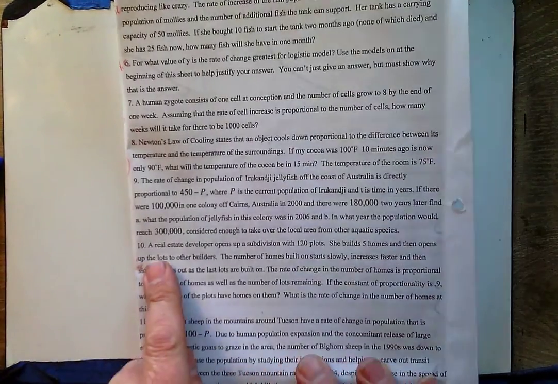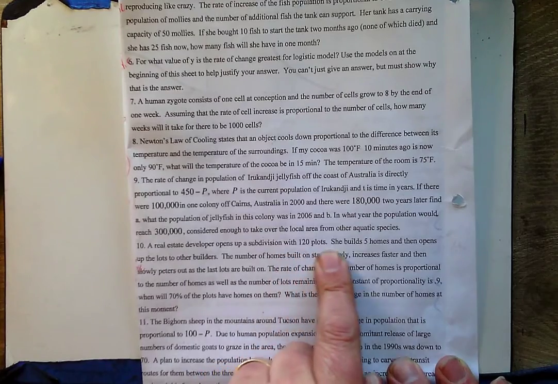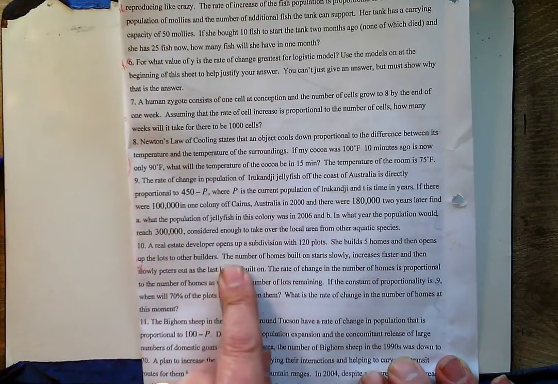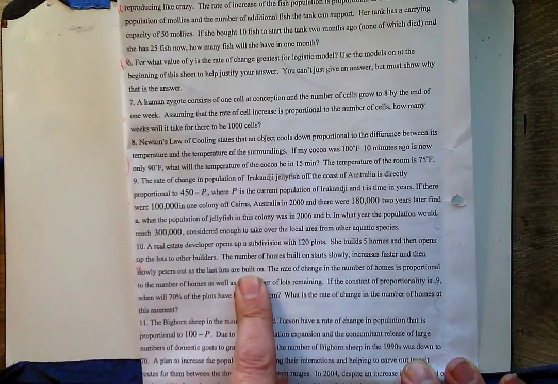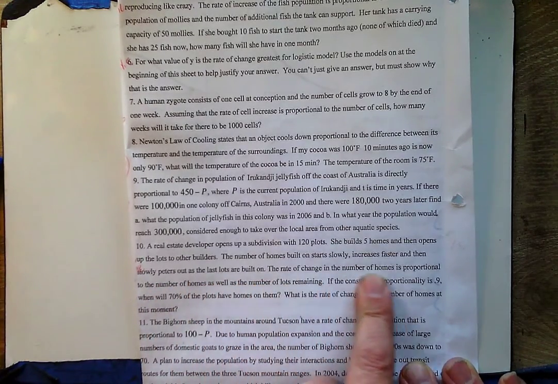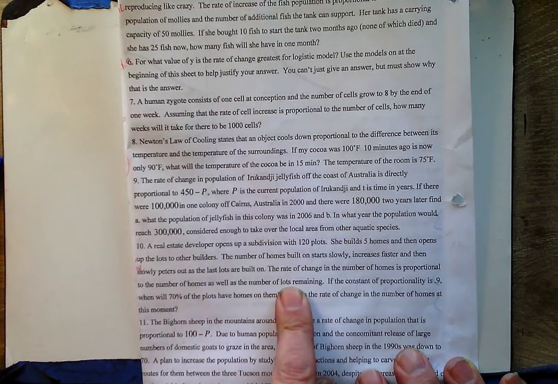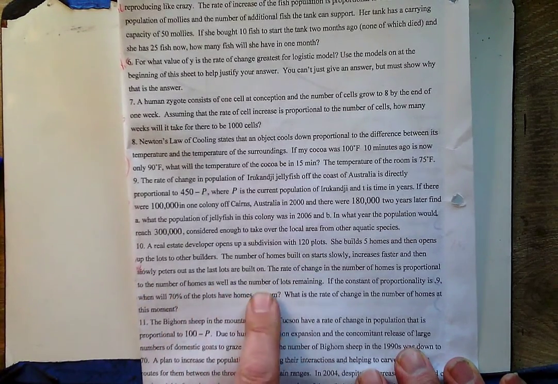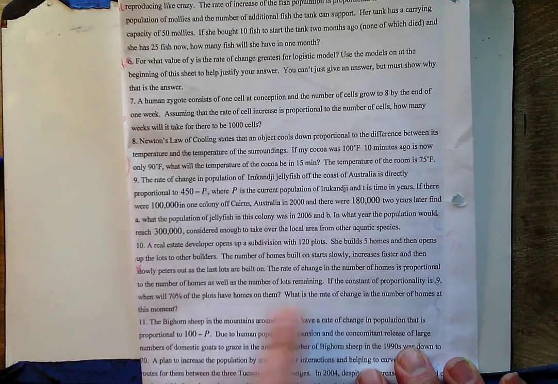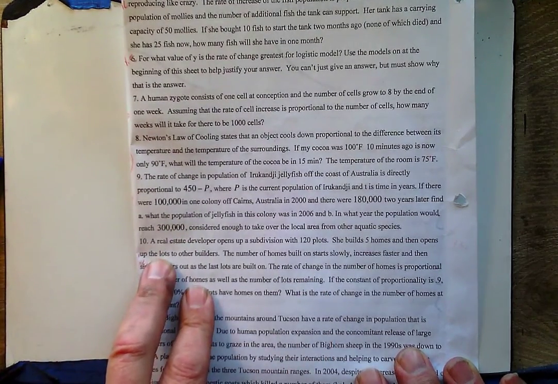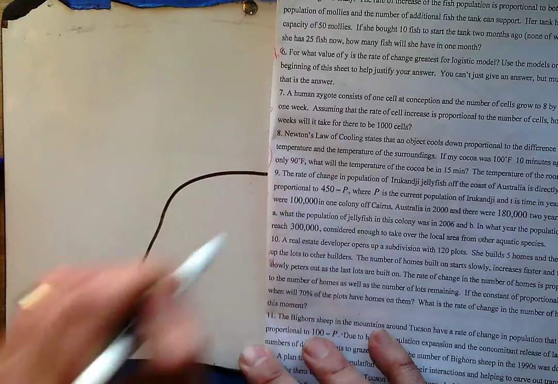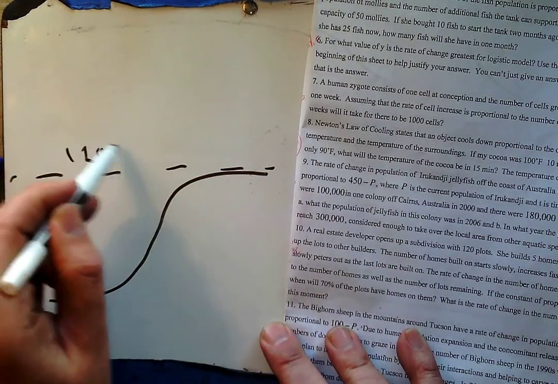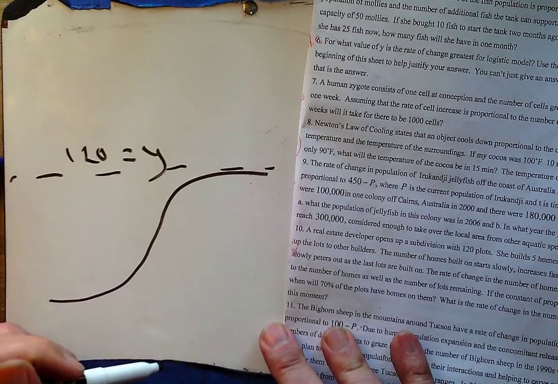Okay, and number 10, a real estate developer opens up a subdivision, 120 plots. She builds 5 homes and then opens up a lot to builders. The number of homes built starts slowly, increases faster, and then slowly peters out as the last lots are built on. The rate of change in the number of homes is proportional to the number of homes as well as the number of lots remaining. This is logistic, right? Starts slowly, gets very fast, and then peters out. 120. We approach the total number of lots sold.